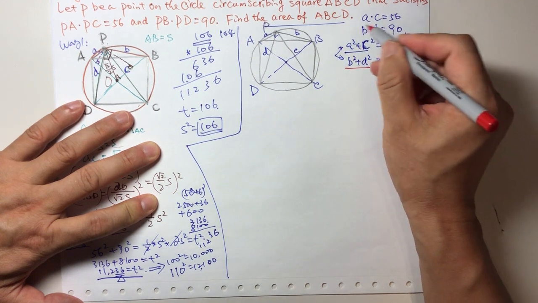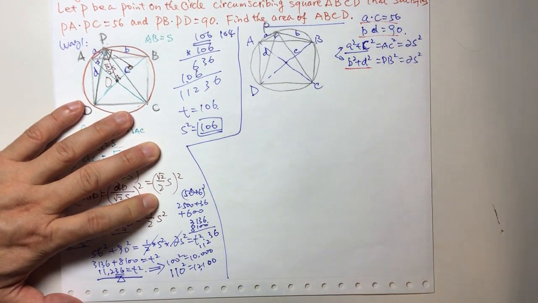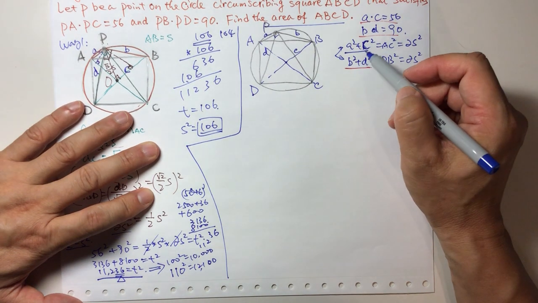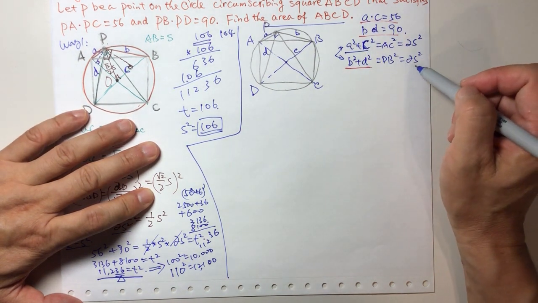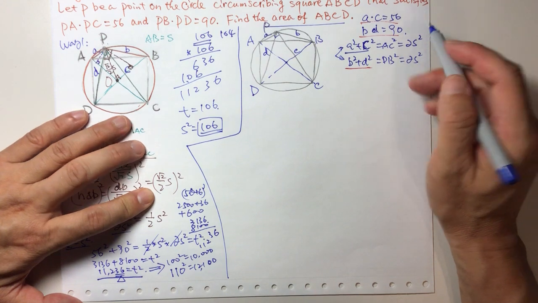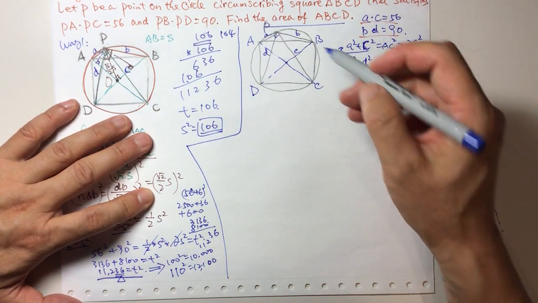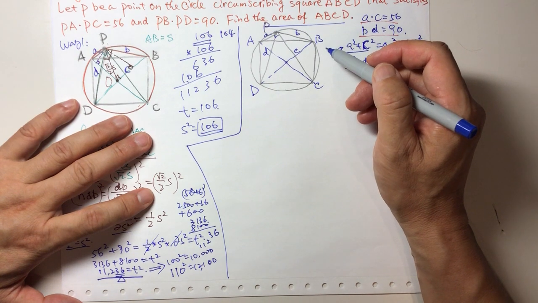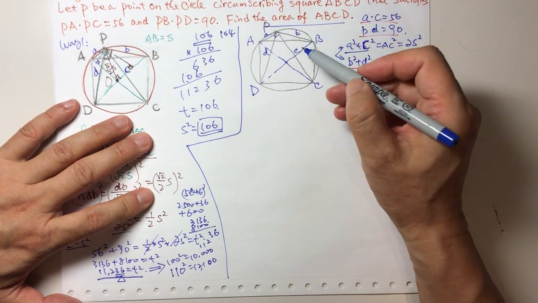Only this equation we can solve S, right? We want to find S. So here we use Ptolemy's theorem.